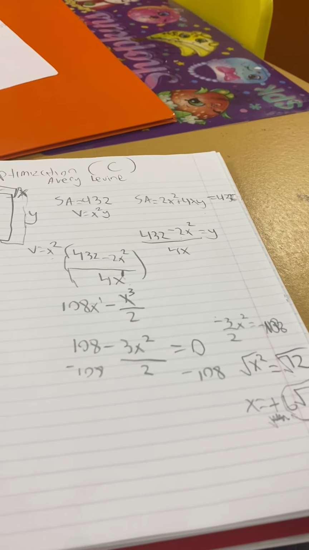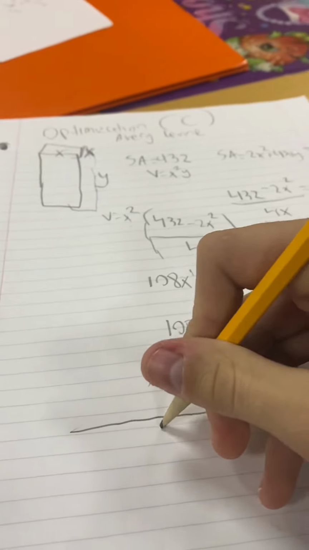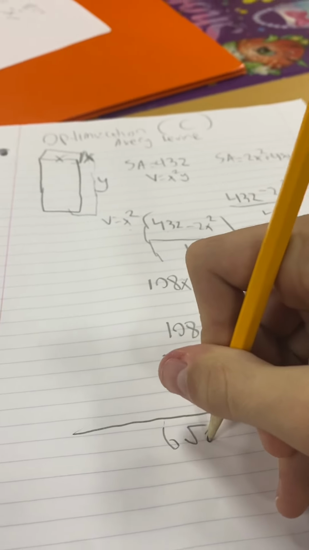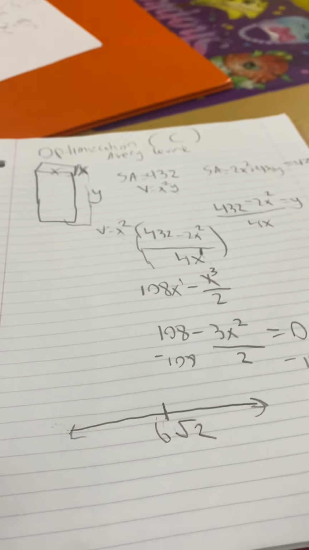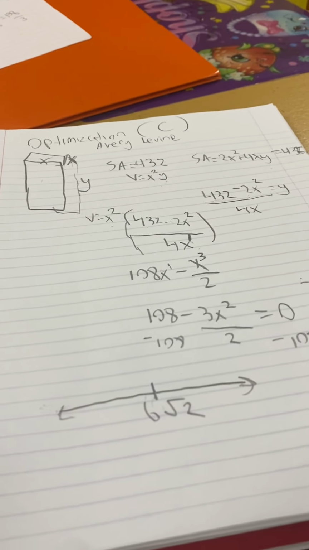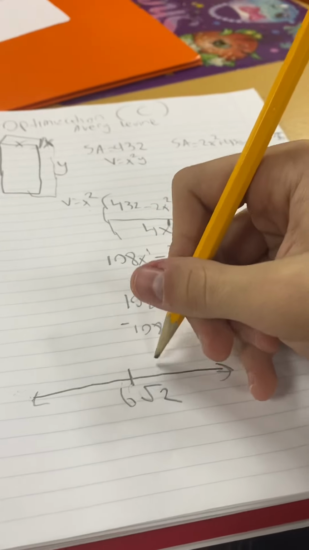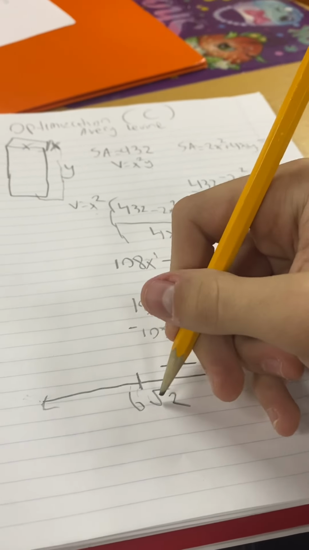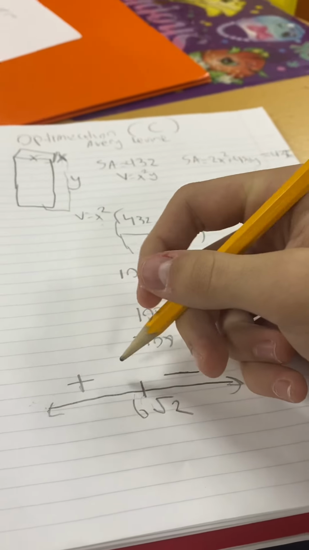And so then we make our sign chart, 6 root 2. Since you're finding the maximum volume, anything above 6 root 2 is going to be negative, and anything below is going to be positive.